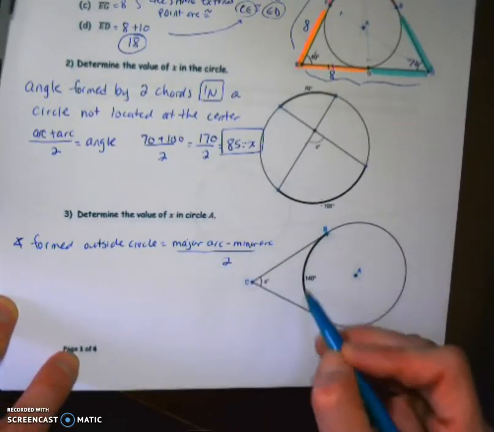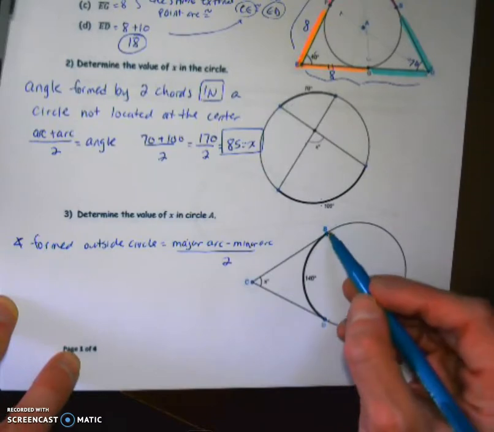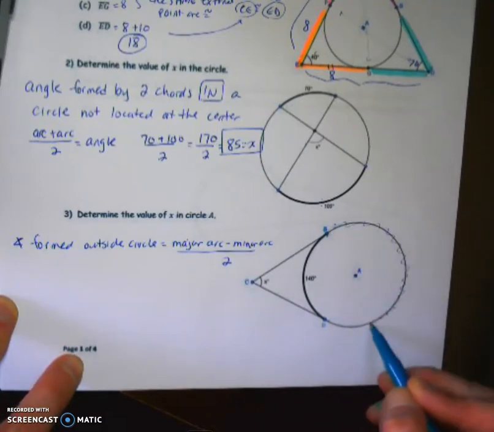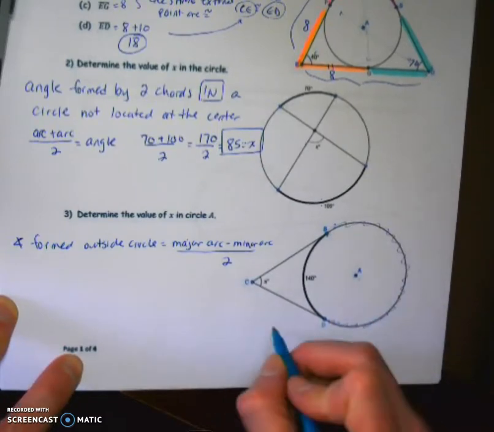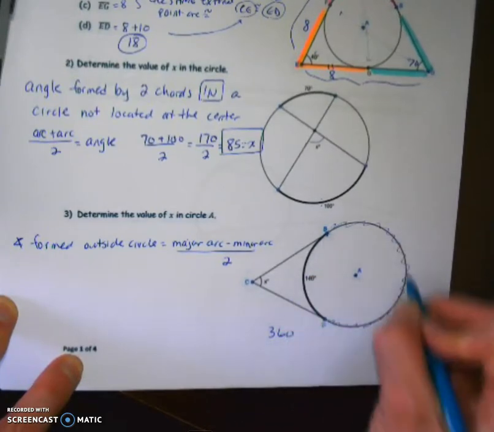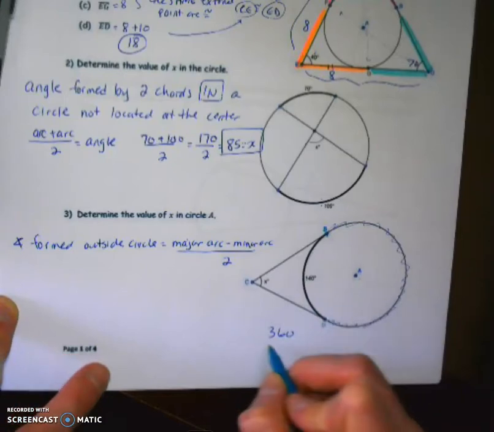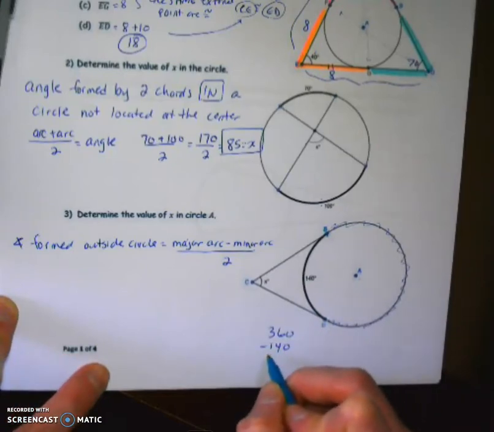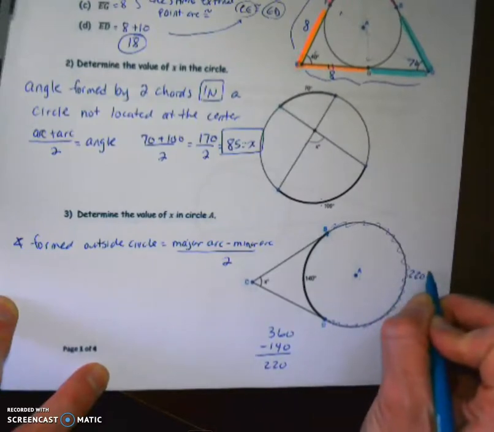So this is the minor arc, which is less than 180 degrees. So now we need to find the major arc, which is going to be the rest of this circle. A circle contains 360 degrees. We've used up 140 degrees, which leaves us with 220 degrees for the major arc.